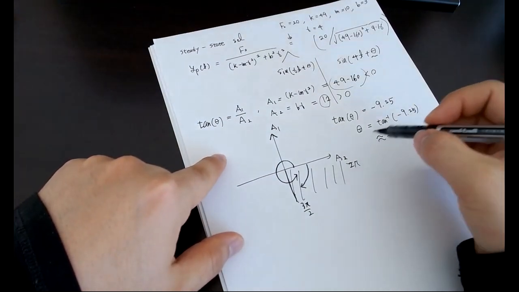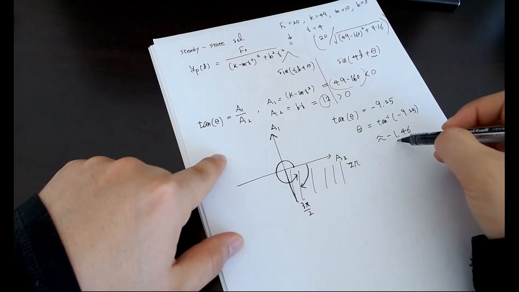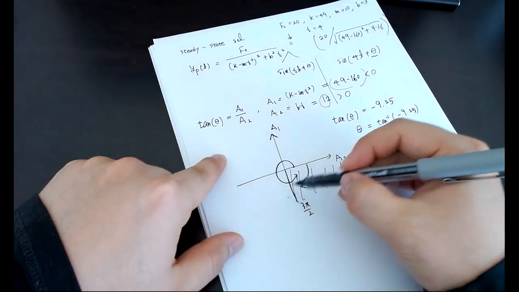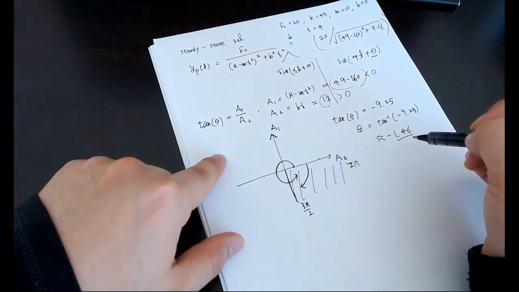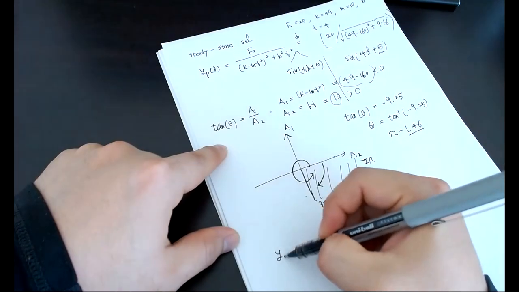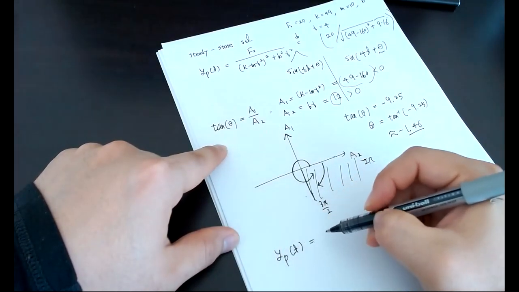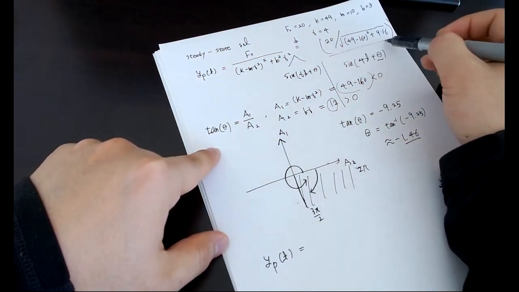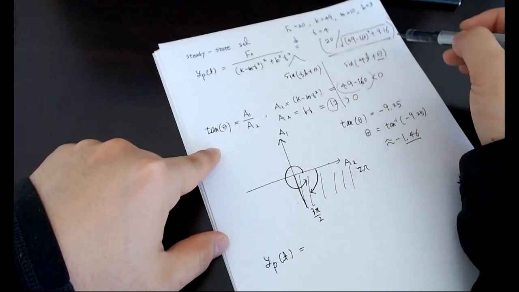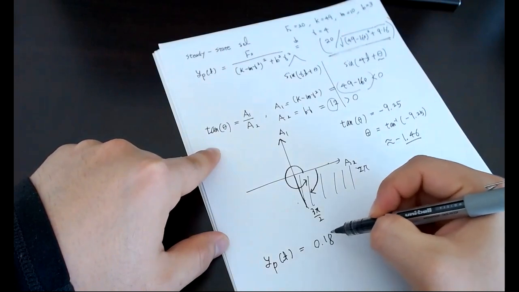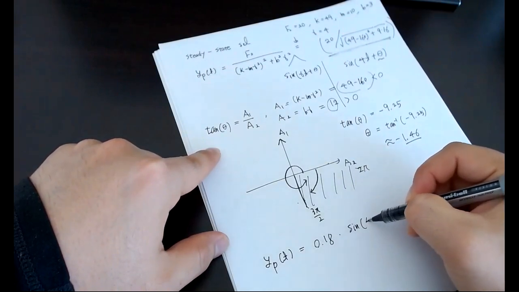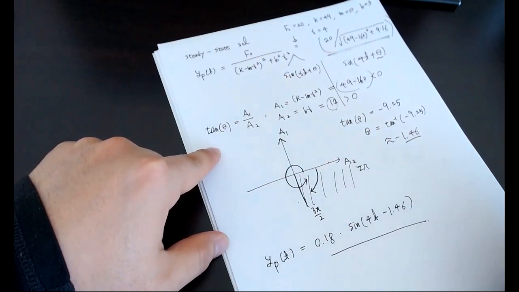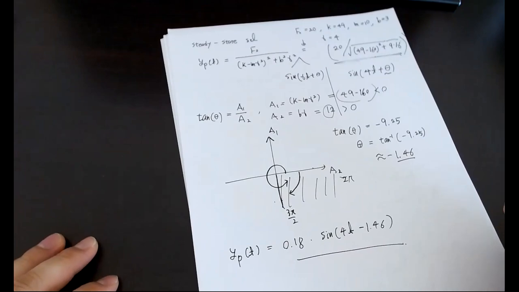So negative 1.46 must be between negative pi over 2 and 0. It makes sense. So finally, we got yp equal to, putting this fraction into a calculator, 0.18 times sine of 4t minus 1.46. Okay, so we got this.